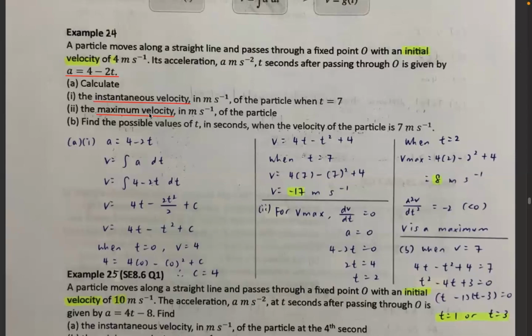Okay, then the last part is, please prove that it is really maximum. So to prove that velocity is really maximum, we have to do the second order derivative. So dv dt is 4 minus 2t. We differentiate one more time. Differentiate 4, answer 0. Differentiate negative 2t, answer negative 2. So we have d2v dt squared, answer negative 2, which is less than 0. That means negative. When you have a second order derivative less than 0, that means you have proved that velocity is a maximum.